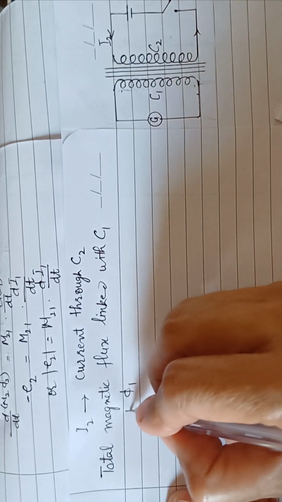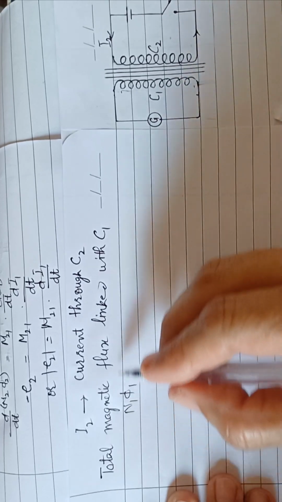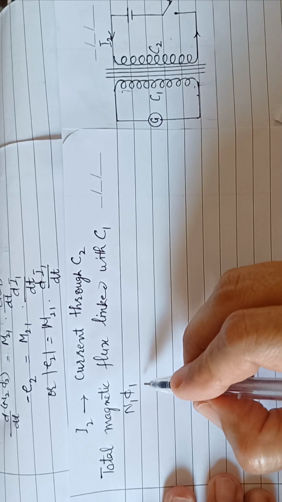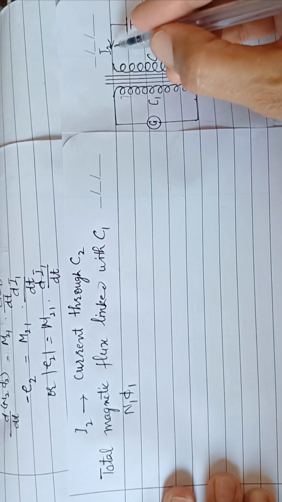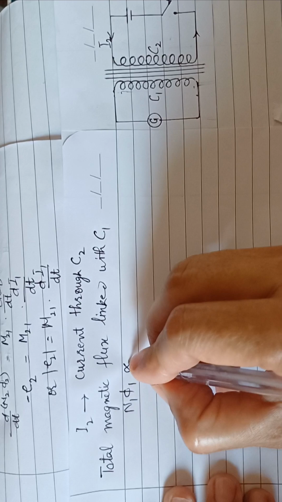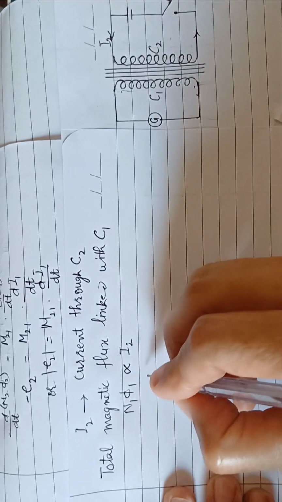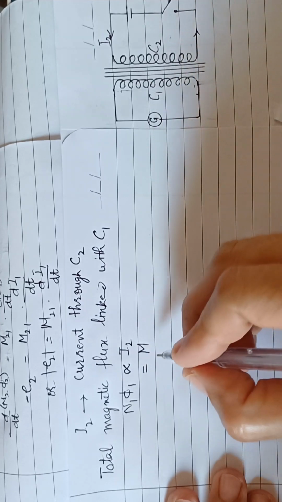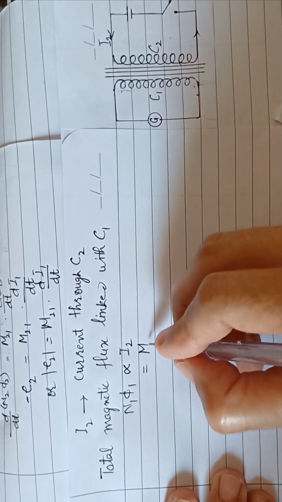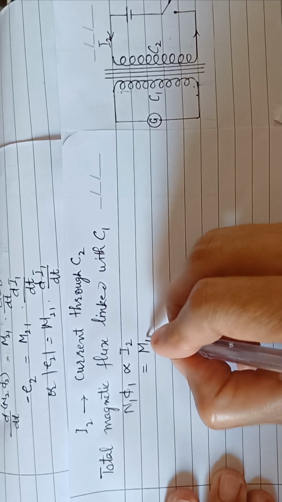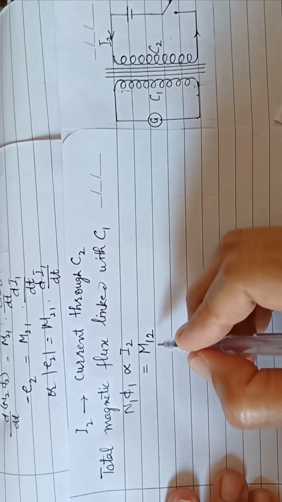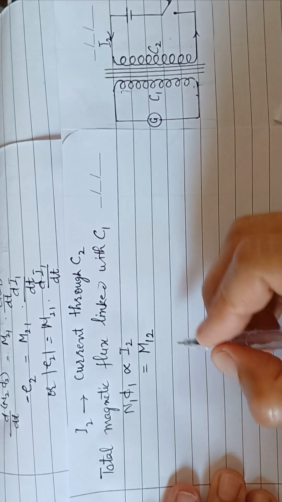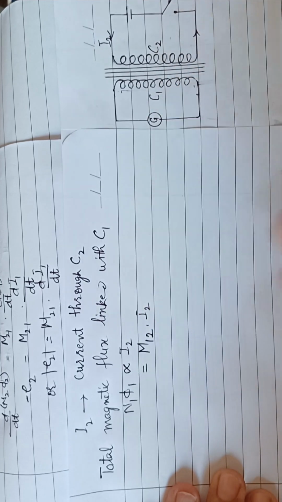And if there are N1 turns in C1, total magnetic flux linked with C1 will become N1 phi 1. And it will depend upon current I2. It is directly proportional to I2. Removing this proportionality sign, we introduce a constant which is the mutual inductance of coil C1 with respect to coil C2, or we call it the coefficient of mutual induction of C1 with respect to C2, M12, into I2.